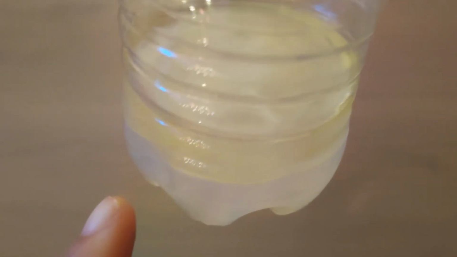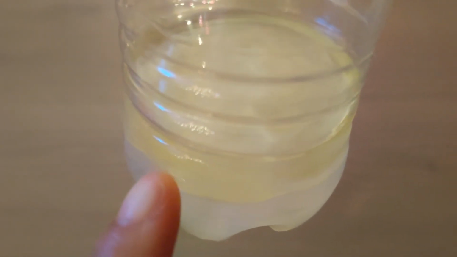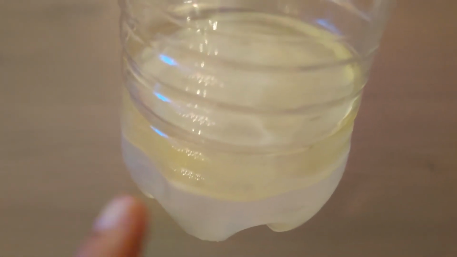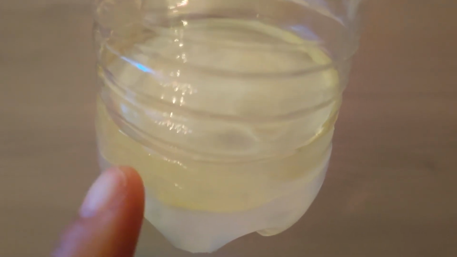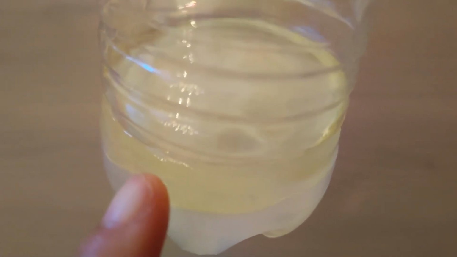So maybe because of the oil, the water is not transparent anymore. It has a cloudy feature to it at the bottom. But now at the top here, do you think this is water too? It looks a little bit yellow.